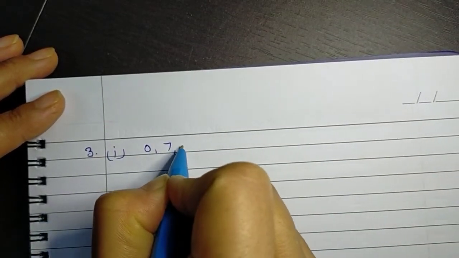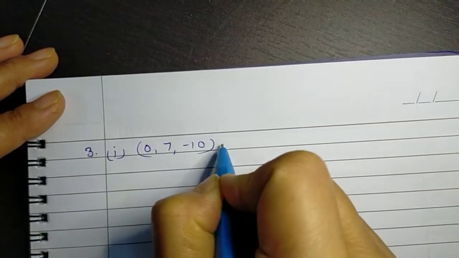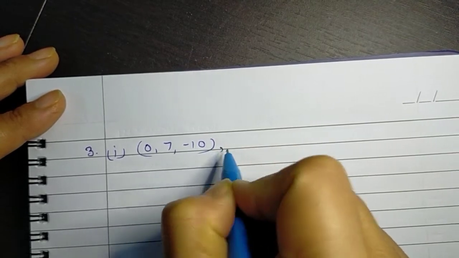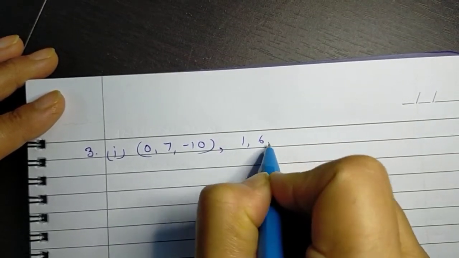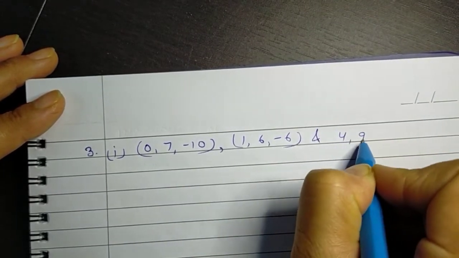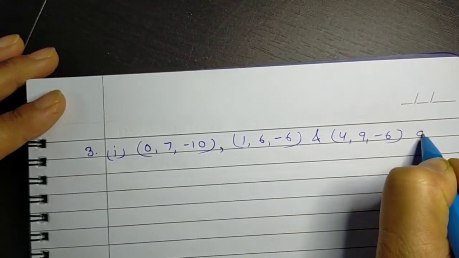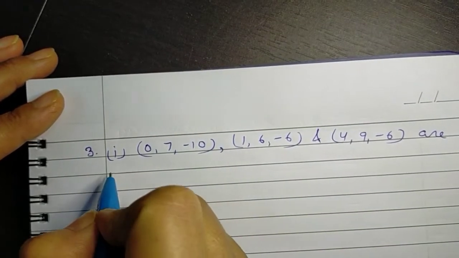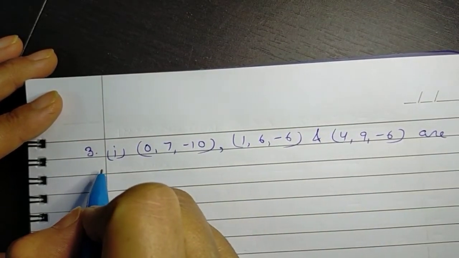Now, question number 3 says, verify the following. The first part says that the 3 points 0, 7, minus 10 and 1, 6, minus 6, and the last one is 4, 9, minus 6 are vertices of an isosceles triangle.